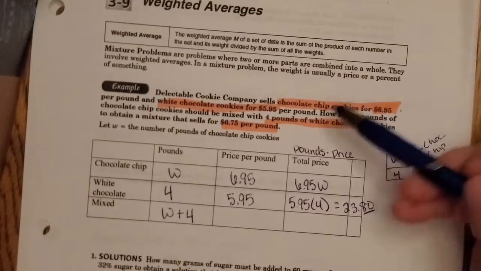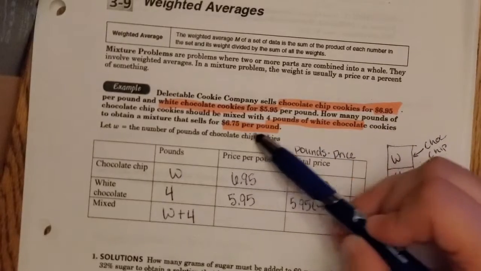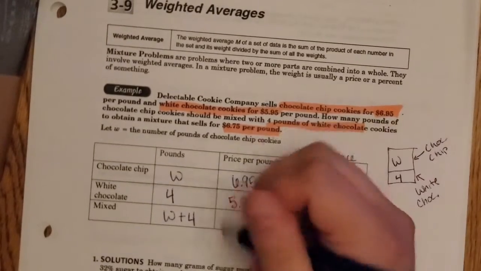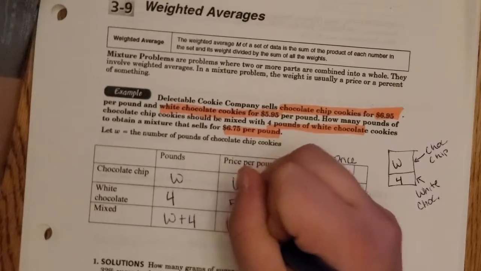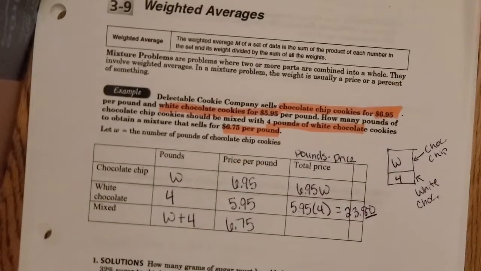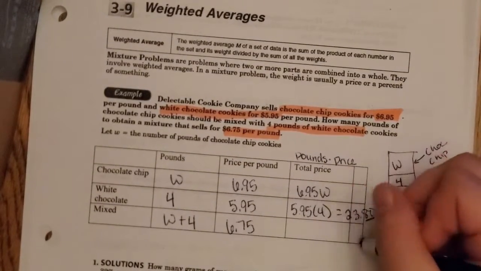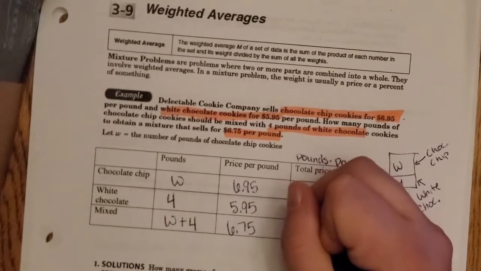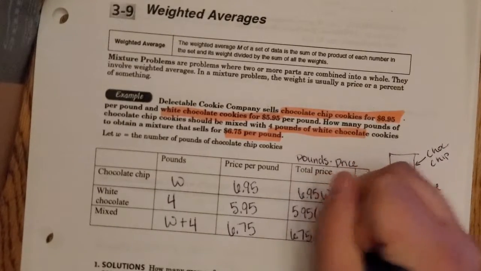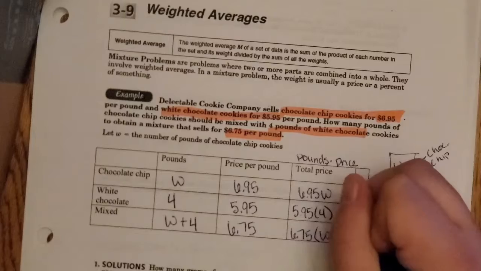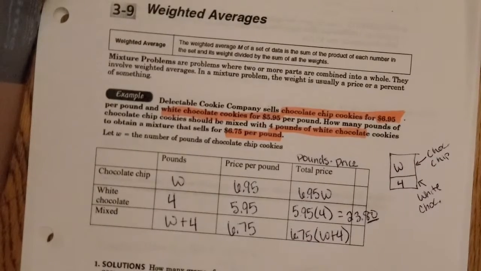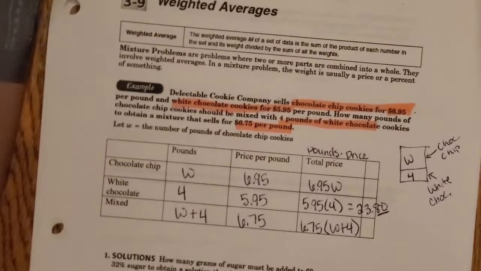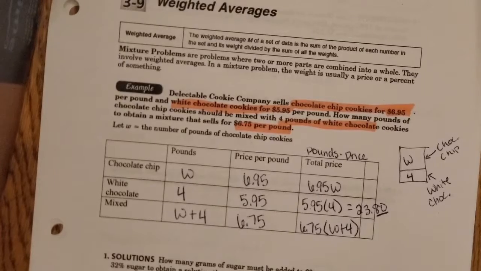Okay? I then want to sell it at $6.75 per pound. So my price is going to be $6.75. And then my total price would be $6.75 times my quantity, W plus 4. Okay? So using that, I'm going to set up an equation.